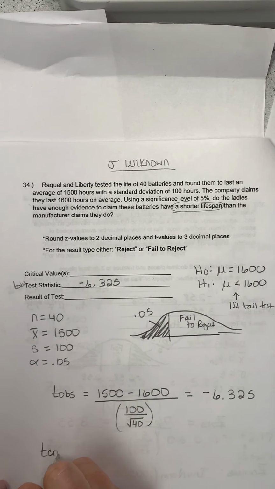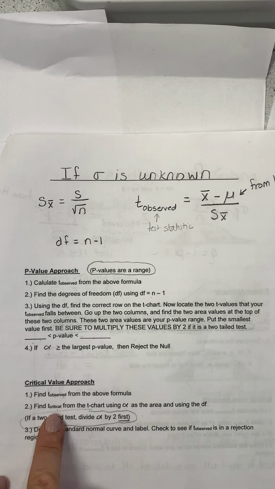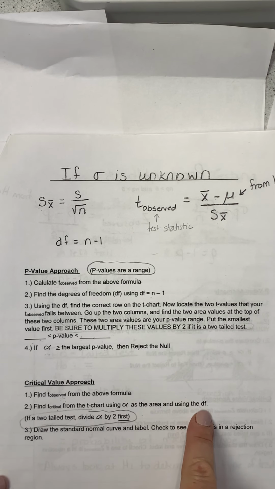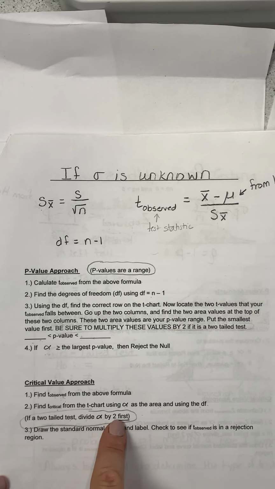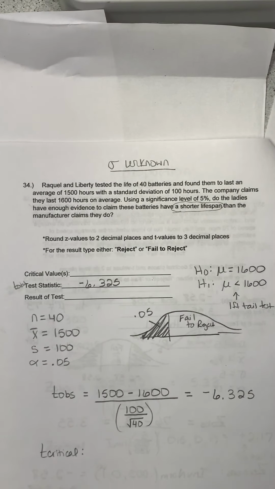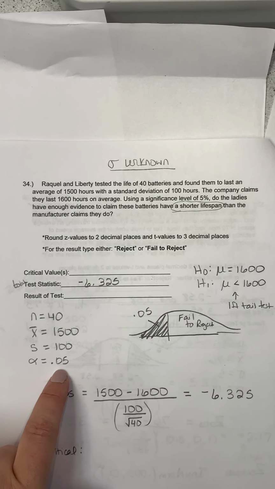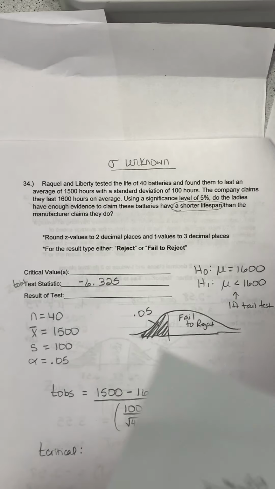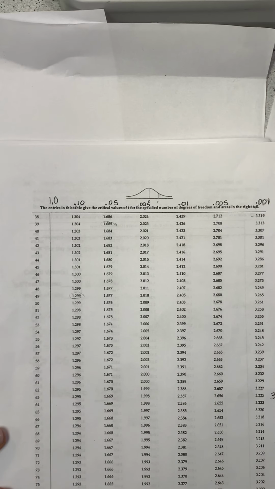Okay, t critical is from the t-chart. Alpha is your area using degrees of freedom. We do not have to divide it by 2 because we do not have a two-tailed test. Okay, so here we go. Our alpha is 0.05. Our n is 40, so our degrees of freedom are going to be 39.